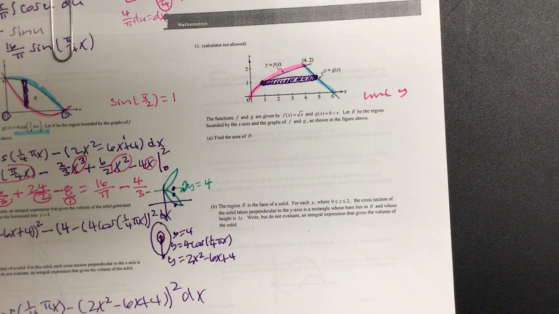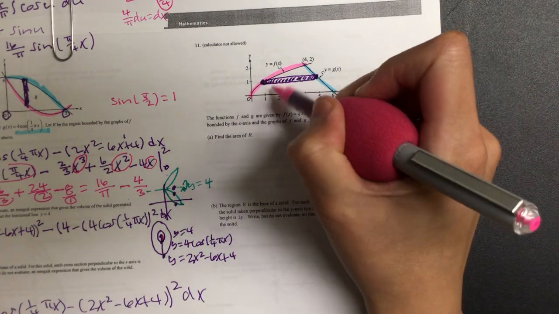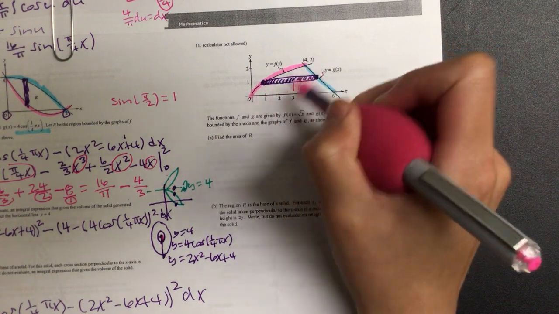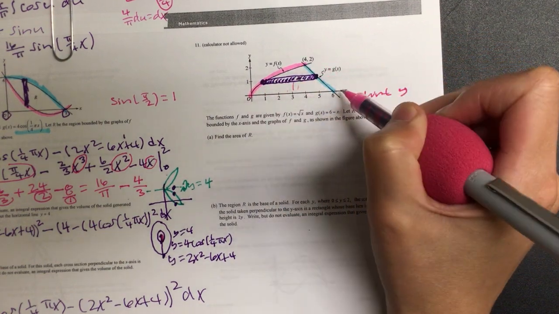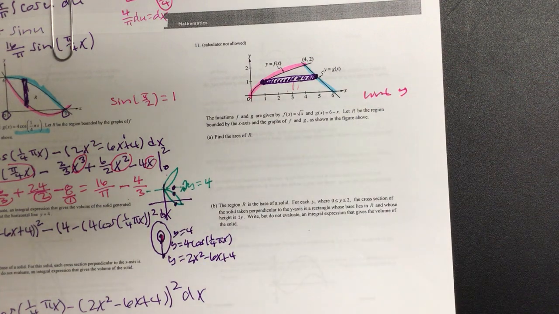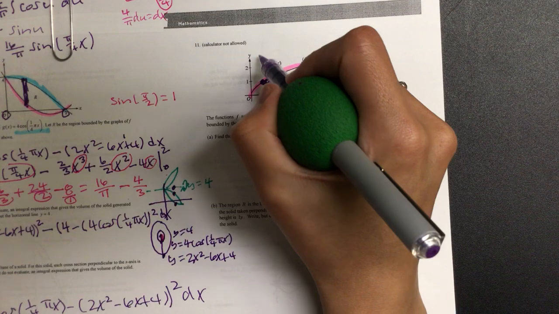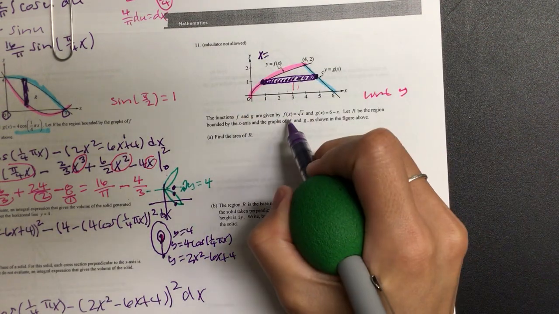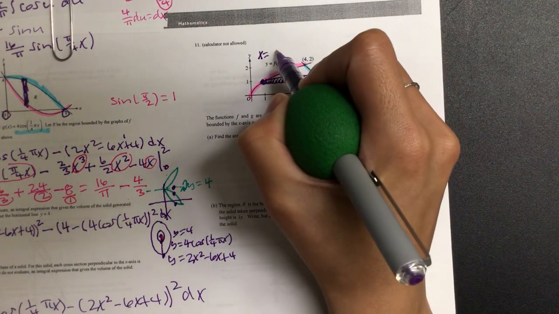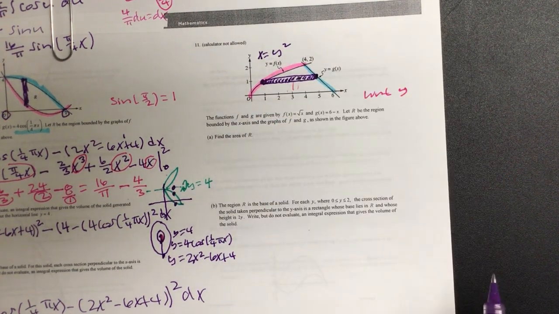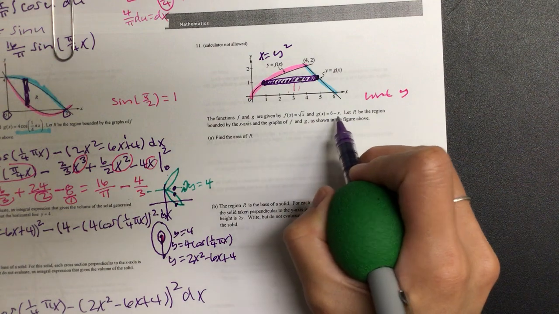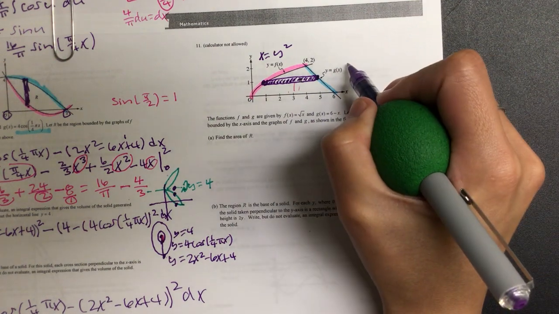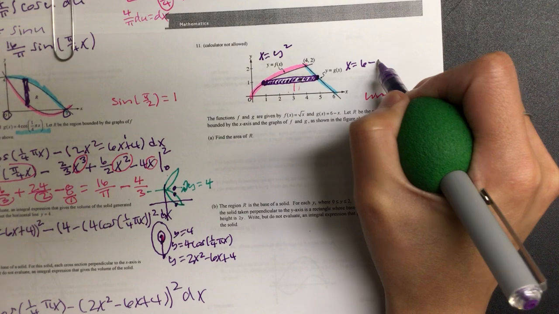If I make it with respect to x, everyone listen up. Okay, look at the board. If I make it with respect to x, I need to go from here to 0 and here to 0. And that's a little more work than I need to do. So let's go ahead and solve for x. This function f of x is equal to square root of x, so this will be x equals y squared. And for g of x equal to 6 minus x, that's going to be x equals 6 minus y.